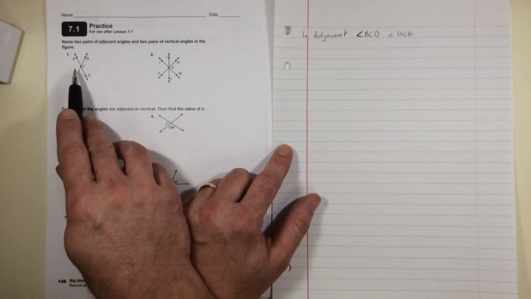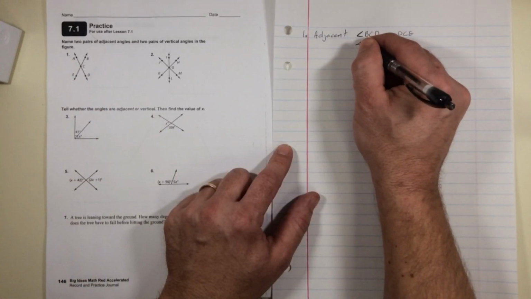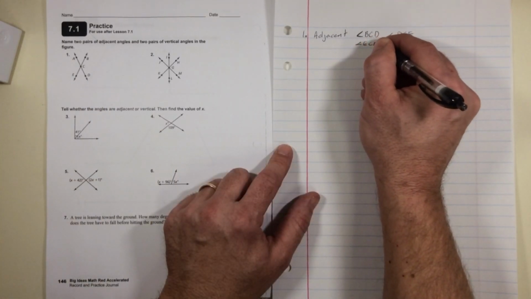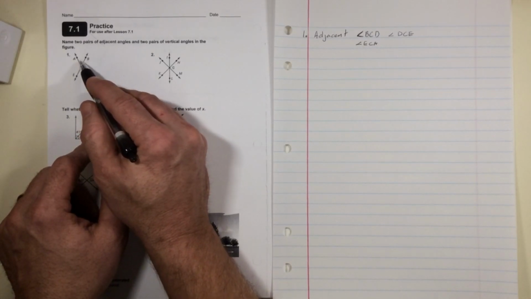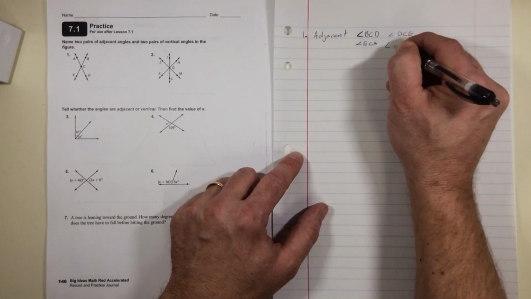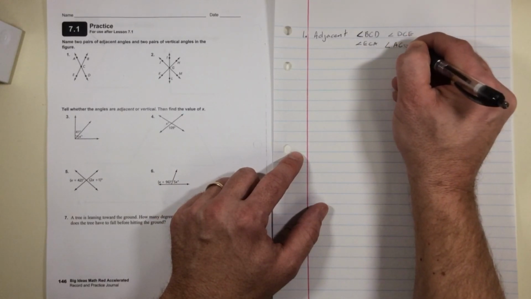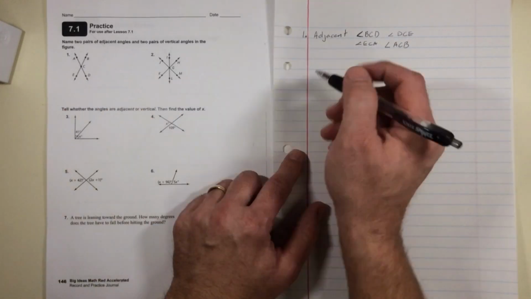Another pair of adjacent, you only have to do one, but I'll do two. You could have done ECA, this angle right here, angle ECA, with angle ACB. That angle right there, they're adjacent, they share that wall, angle ACB. And then two vertical angles here.